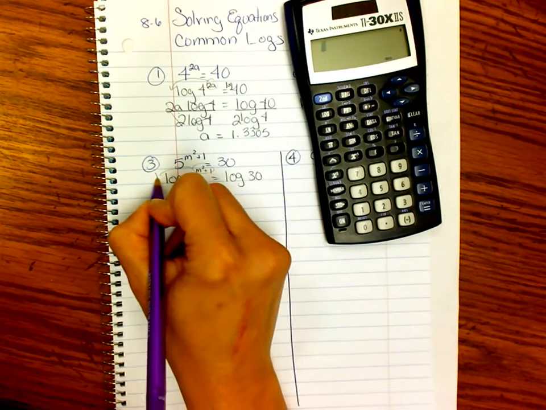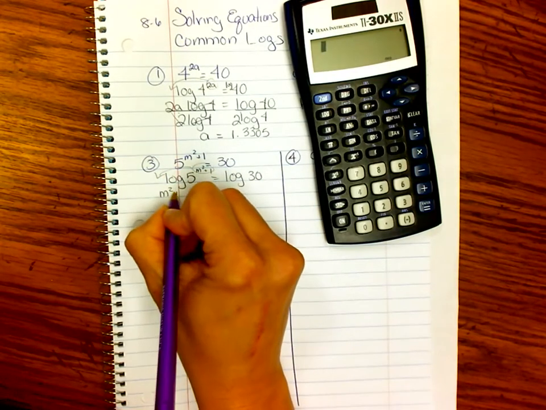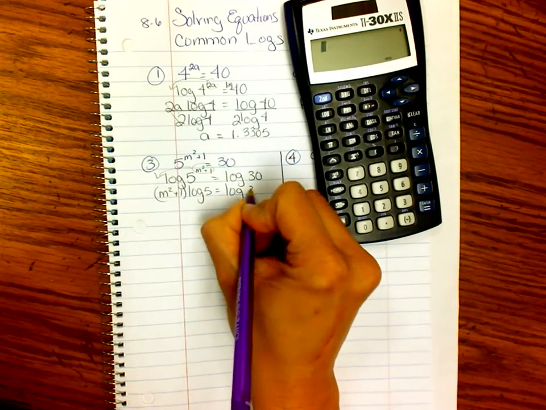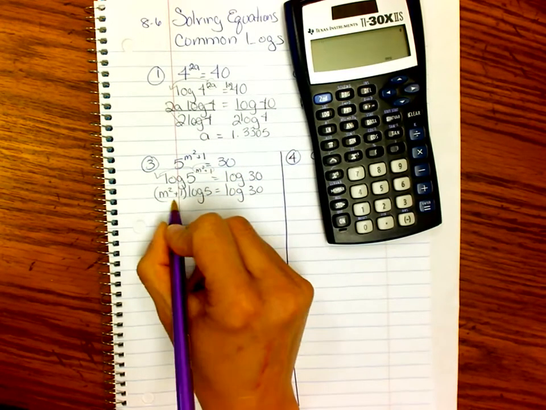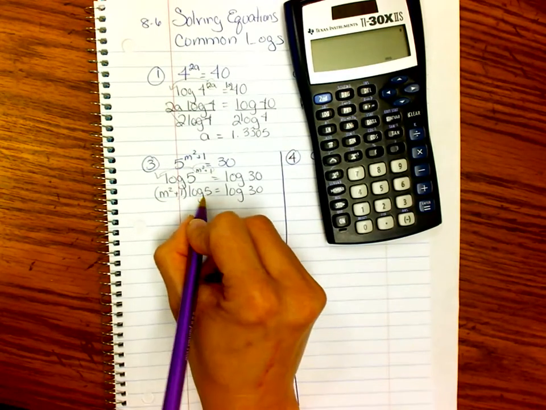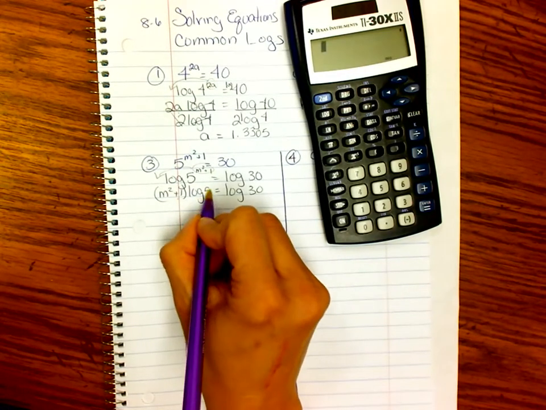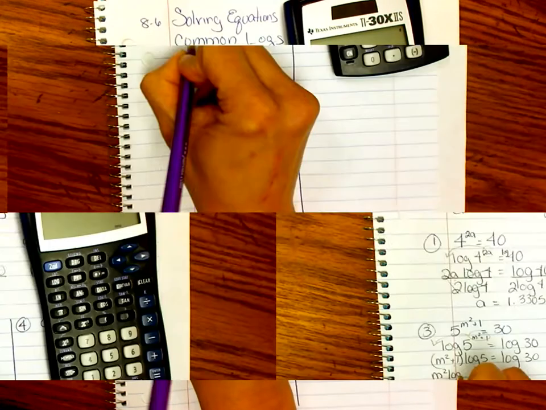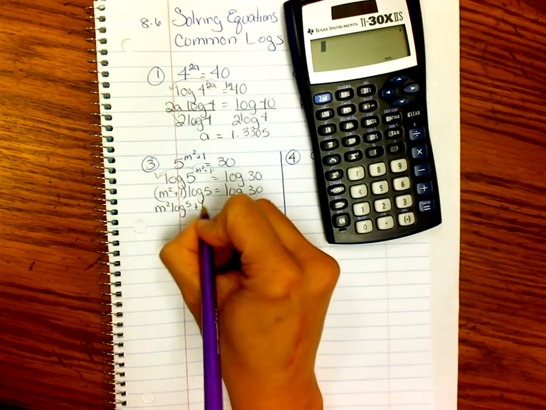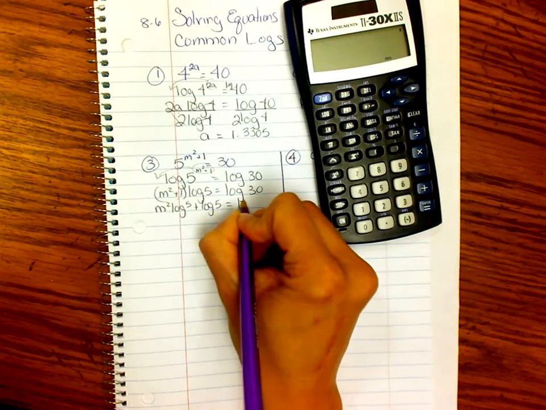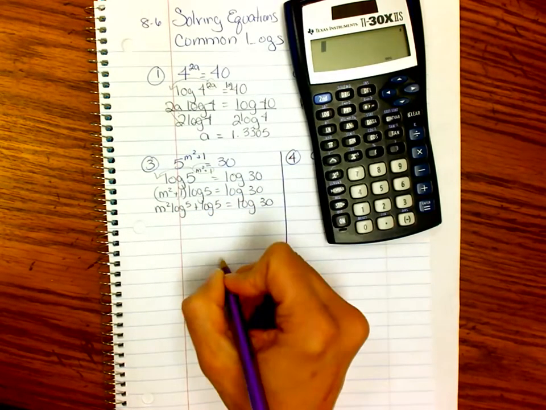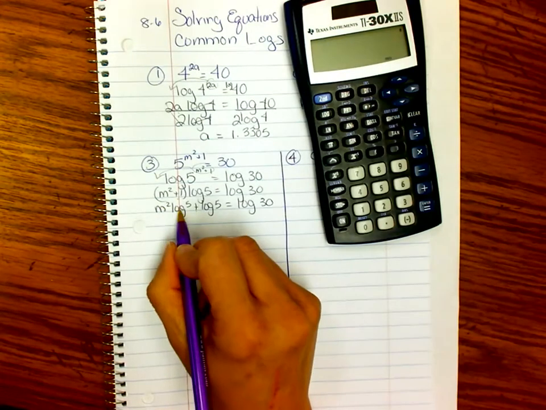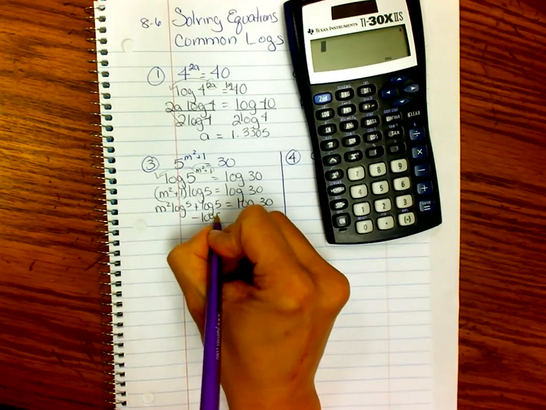Then I bring my exponent down in front. So I get m squared plus 1 times the log of 5 equals the log of 30. I'm going to distribute now, because this is a binomial times a monomial. Remember, this is the log of 5, it's not just 5. So I get m squared log 5 plus 1 times the log of 5, which is just log 5, equals the log of 30. Now I need to get m squared alone. Well, this is being added to this m squared term, so I have to minus the log of 5 from both sides.